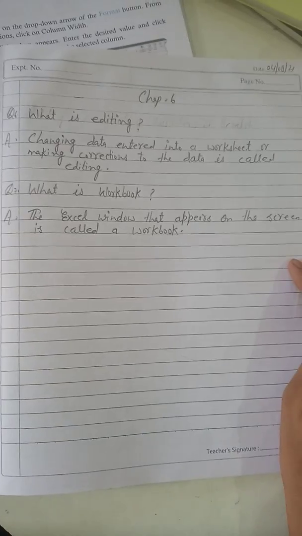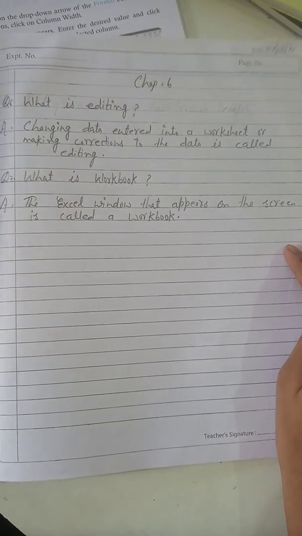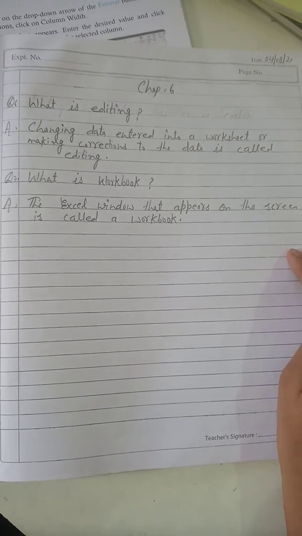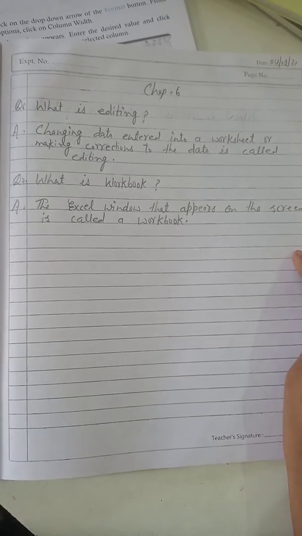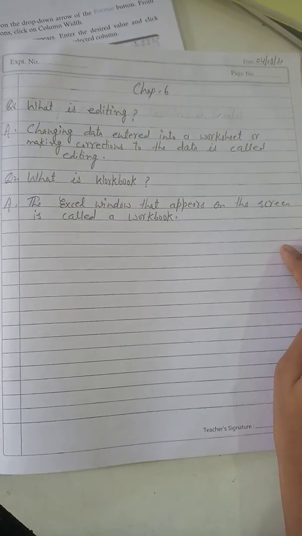Our question 6 is what is editing? Answer is changing data entered into a worksheet or making corrections to the data is called editing. Our question 7 is what is workbook? Answer is the Excel window that appears on the screen is called a workbook.